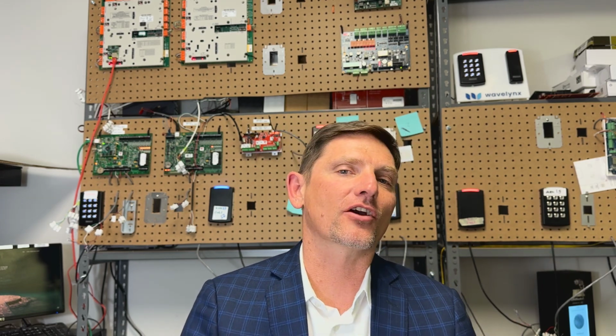Ask if their hardware on the reader side will accept other credential technologies from other providers. So can you select a wallet credential from an access control provider and have it work on their specific provided hardware?